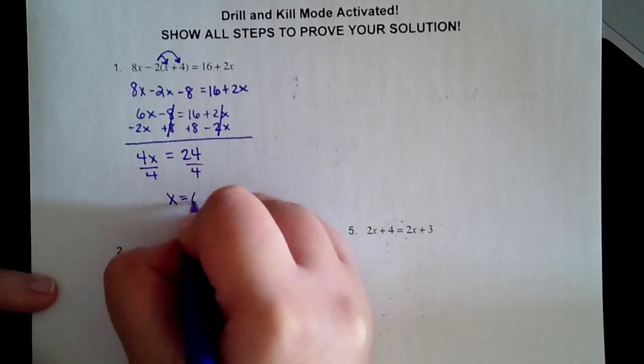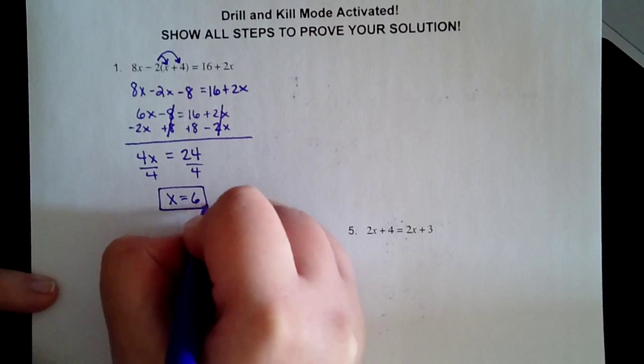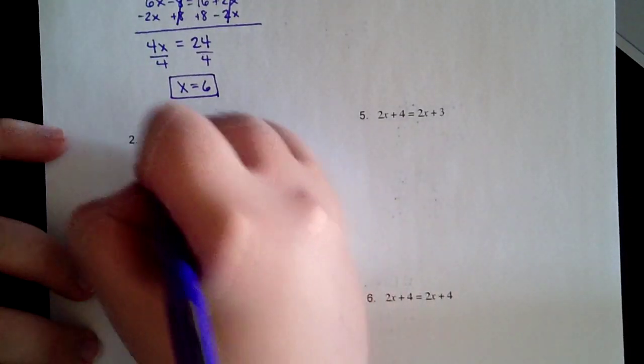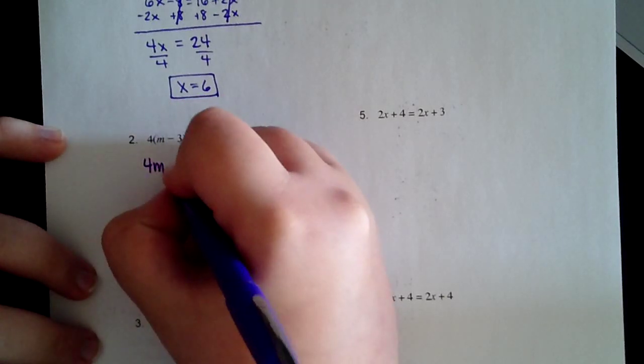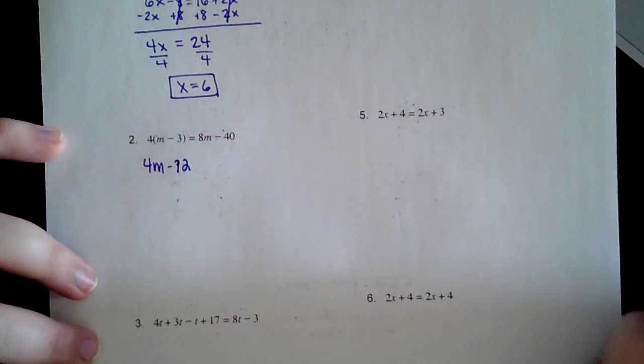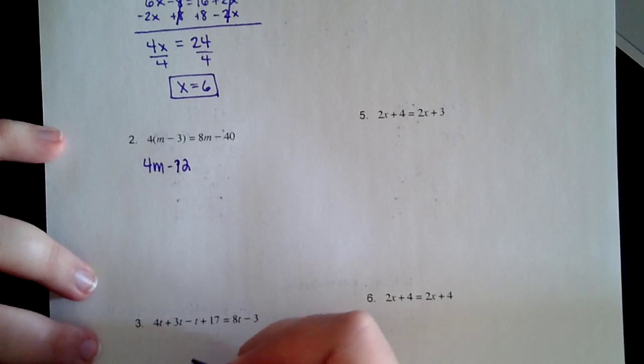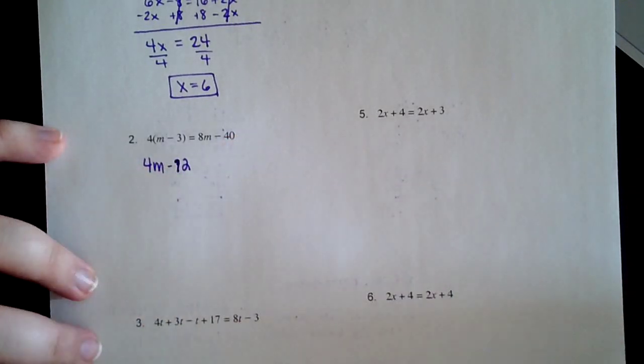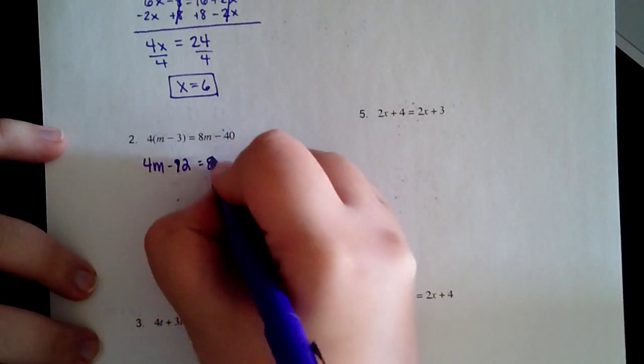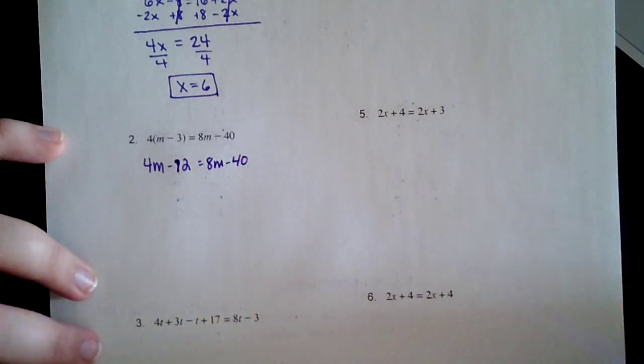So you get x equals 6. All right, next one. Parentheses. Distribute that 4 in to get 4m minus 12. I promise that's a 12. It looks a little silly because I miswrote. Equals 8m minus 40. I'm going to do that single trick again.